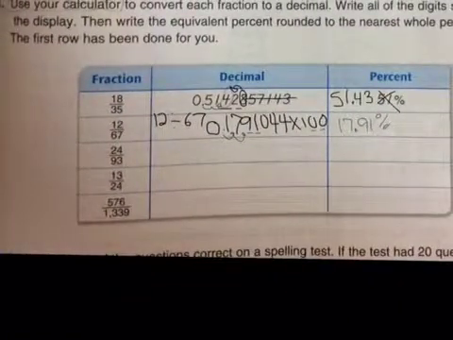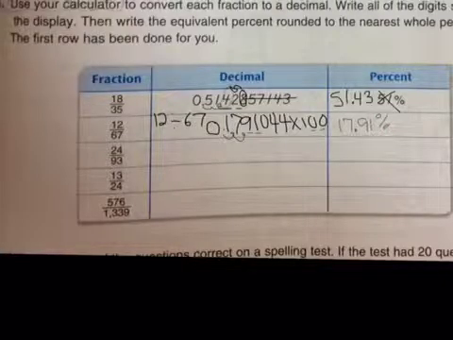Just as we've done these. Try these next 3. Okay? Feel free to use a calculator, boys and girls, so that you can divide 24 divided by 93, 13 divided by 24, 576 divided by 1,339. You'll get your decimal, multiply by 100, and you will have your percent to the 100th. Okay.